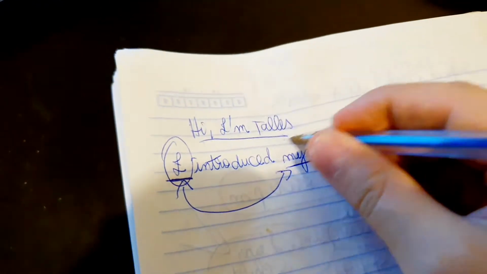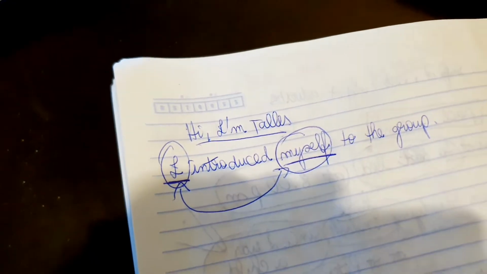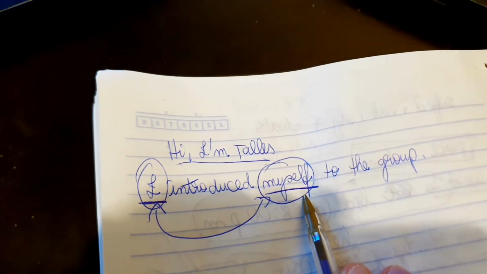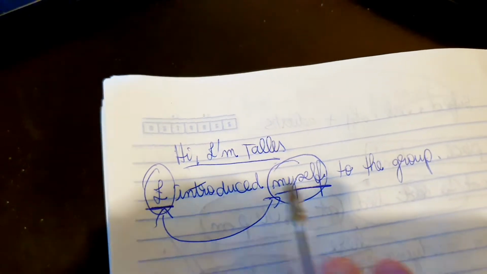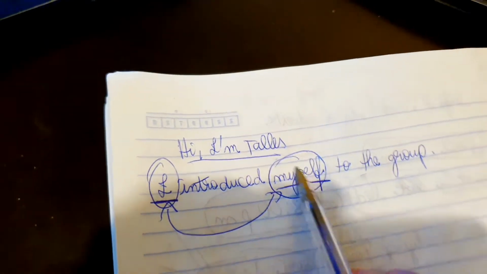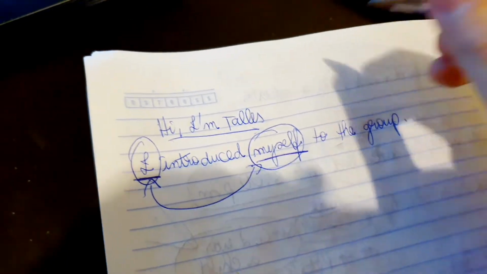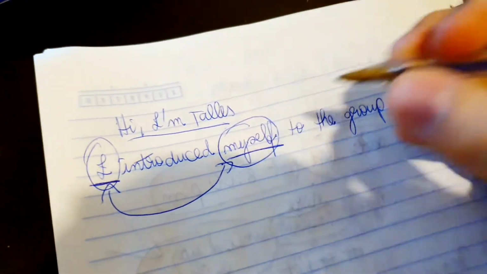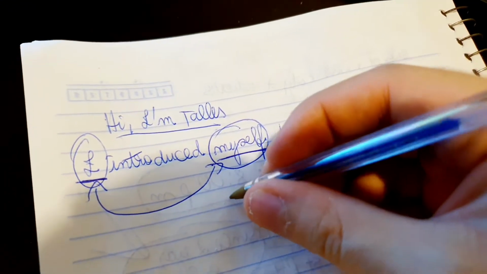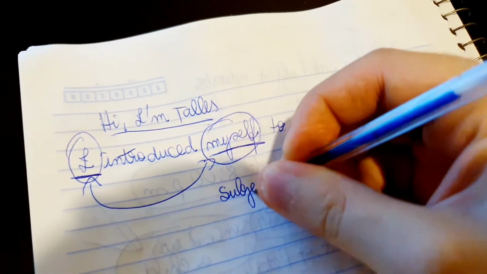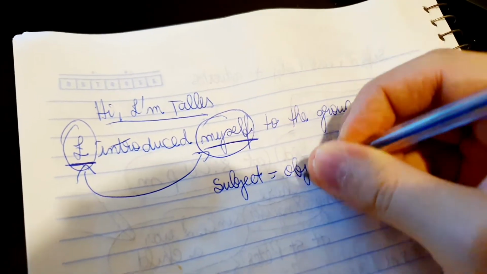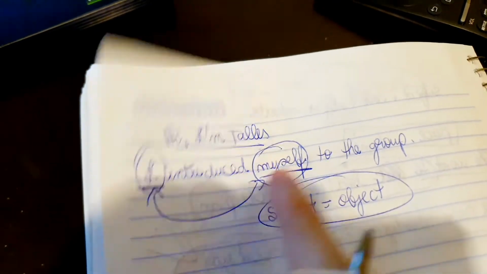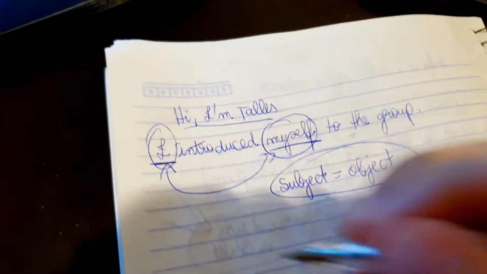The subject and the target, let's say this way, of the action is the same, right? I, myself. Let's understand what the reflexive pronouns are. So in theory, as I have mentioned, the subject and the object are the same. The subject is I and the object is I.